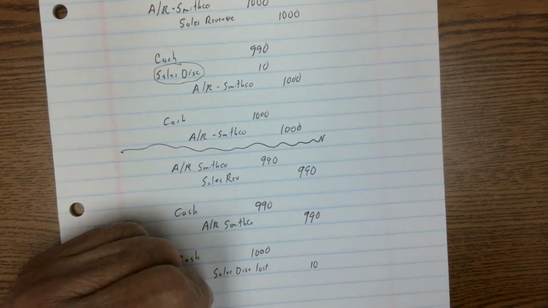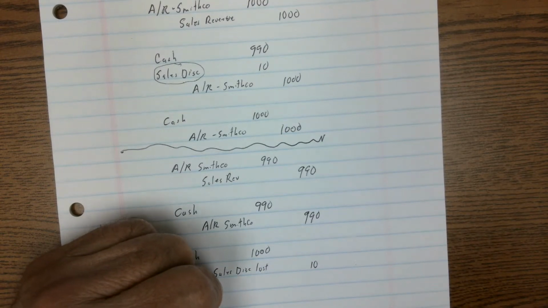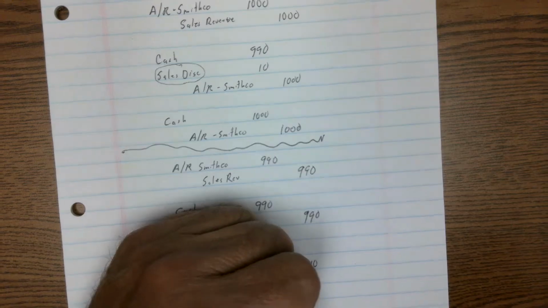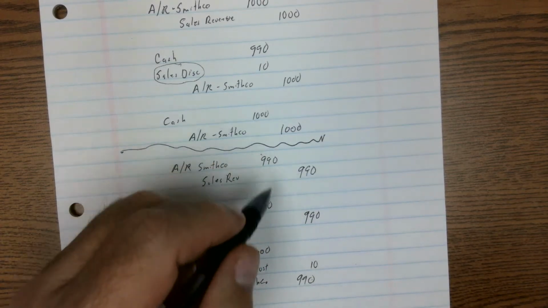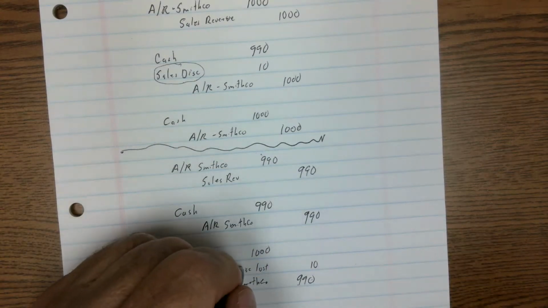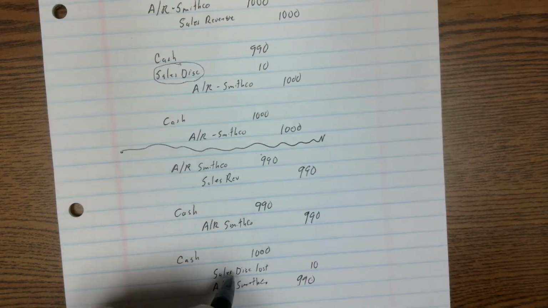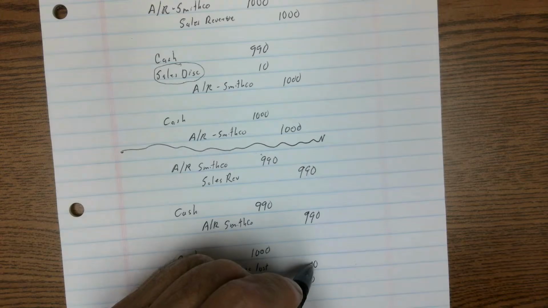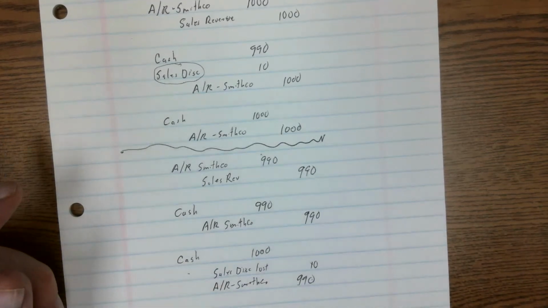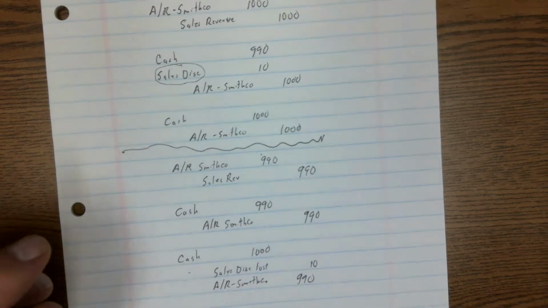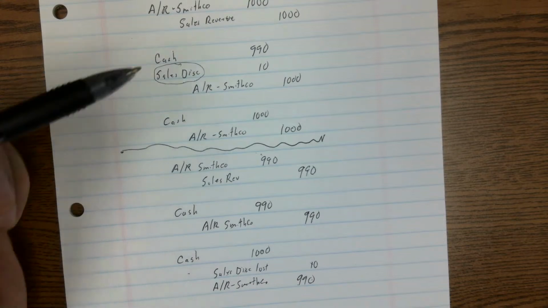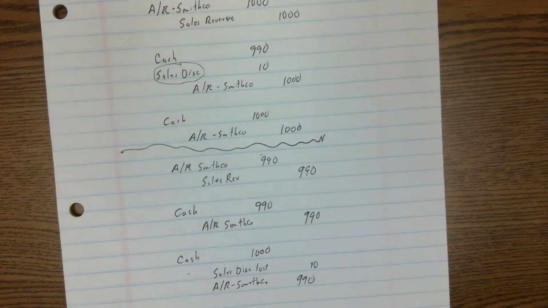And then I'm going to book the accounts receivable Smithco for $990. So once again, these cancel out, but because the sales discount was a debit, the sales discount lost is a credit. So this is an extra revenue. So it adds to my revenues. It will show up on my revenues on the income statement. So that is the gross method and the net method of booking receivables.